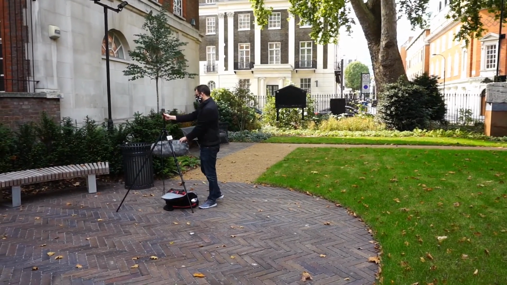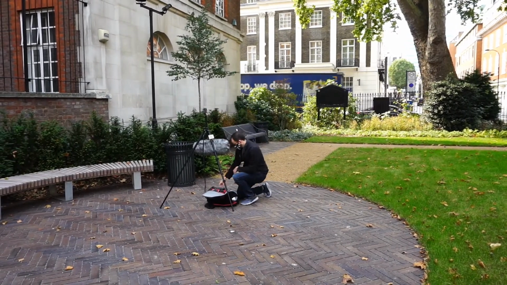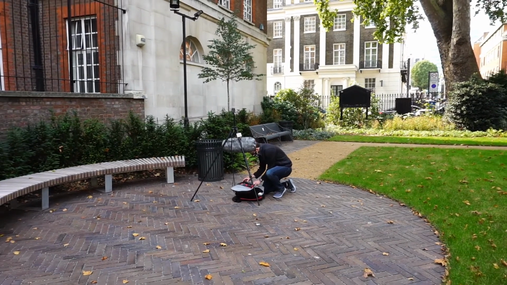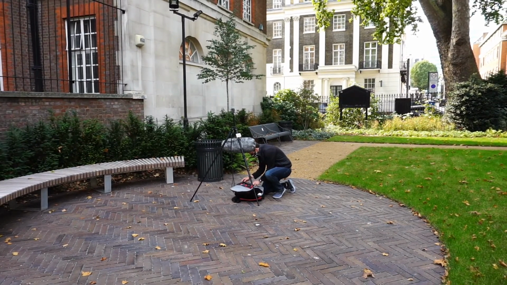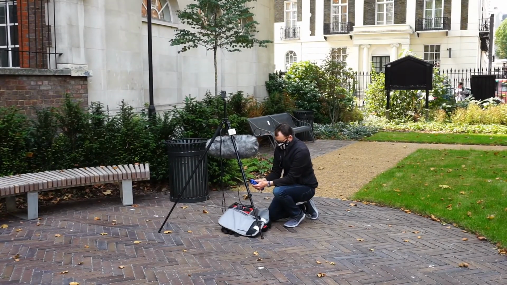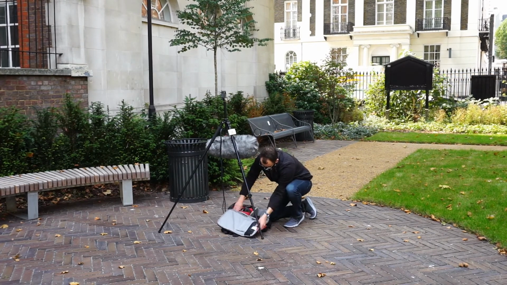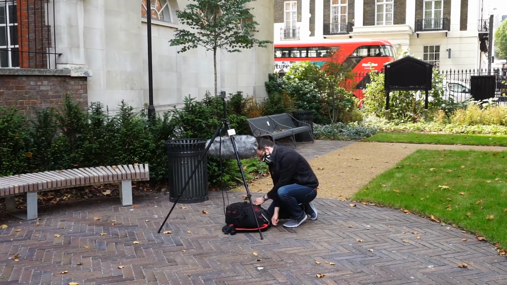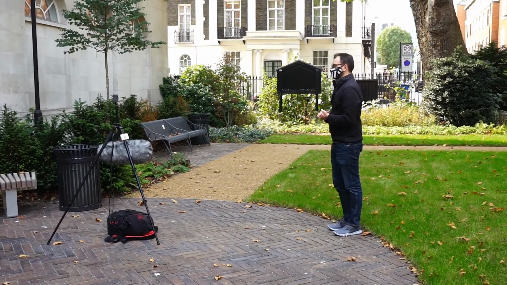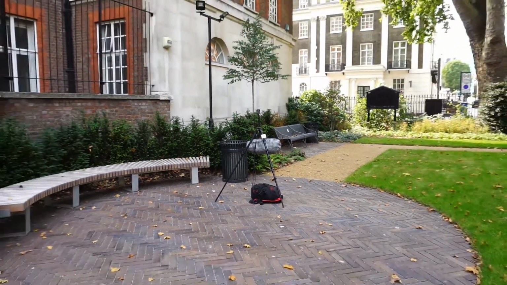It's important to make sure that the front of the camera lines up with the front end fire of the ambisonic microphone. Once all of that is done, the researcher goes down to check all of the settings on each of the pieces of equipment and then starts each of them off recording. Once everything is started, the researcher will then come back up and give a little clap to synchronize the audio and video, and then leave it running for 15 minutes.